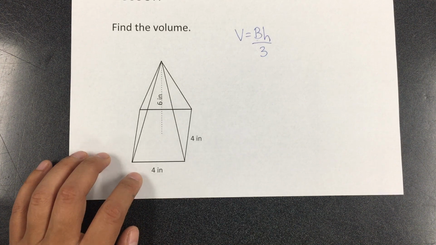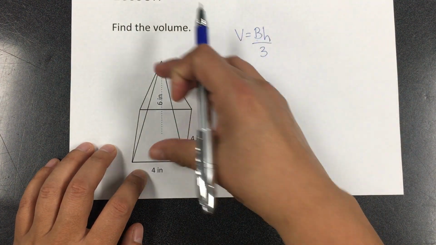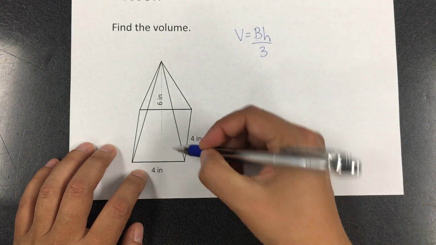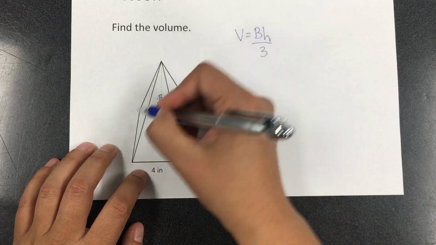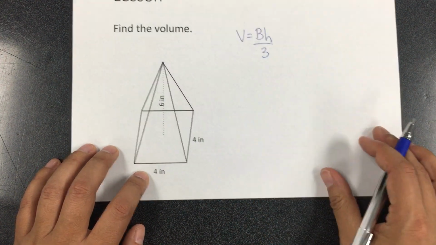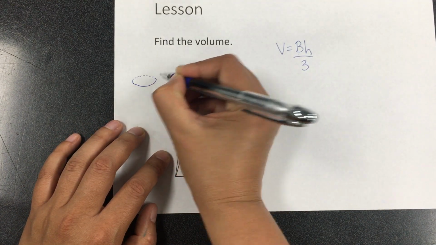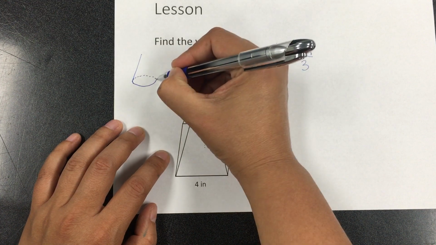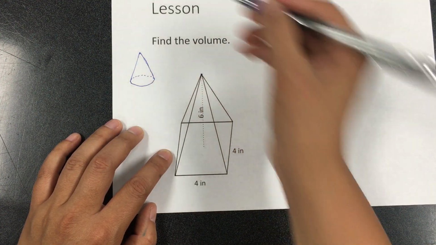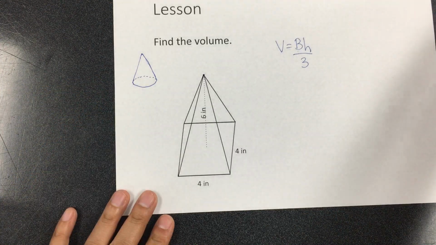And so we divide by 3 whenever there is a peak at the top, whenever these connect at one point. Same for the cones. They connect or they have a little peak at the top. So whenever you have a peak, that's when you divide by 3.